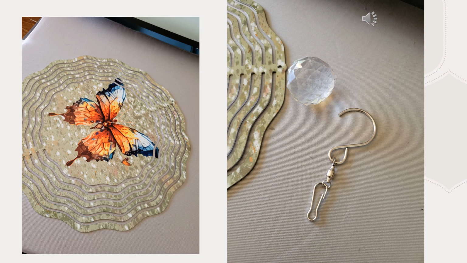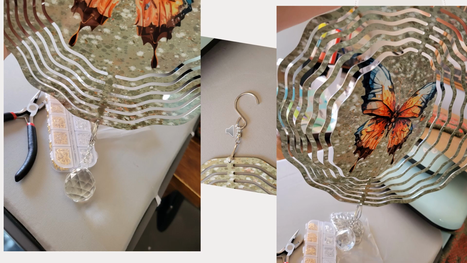So now I'm going to add the spinner attachment to the top, and then I'm going to add this crystal ball to the bottom, just to give it a little weight. Here you can see that I added the crystal ball to the bottom and the spinner to the top. And then I fanned it out because you need to fan this out so it catches the wind.